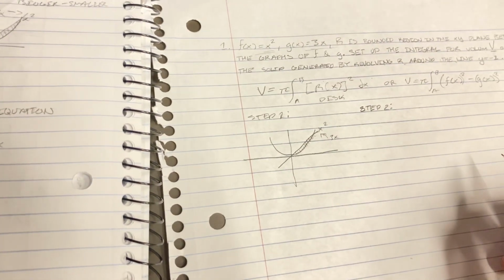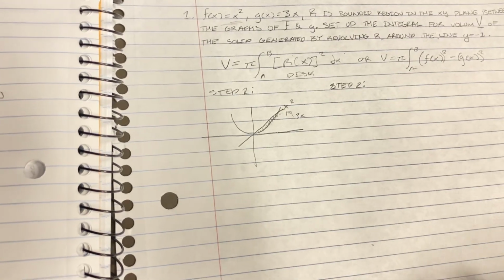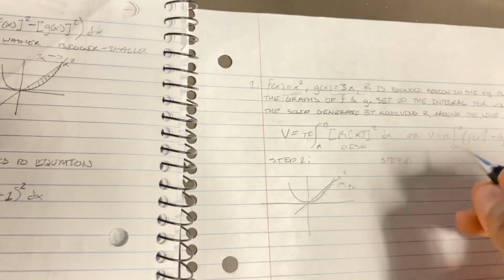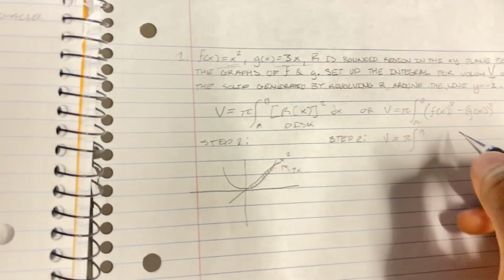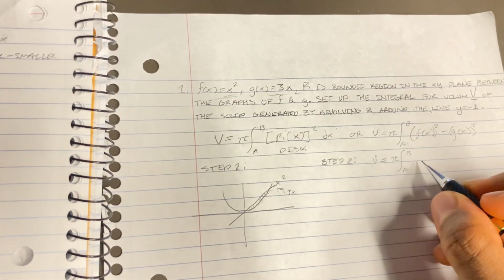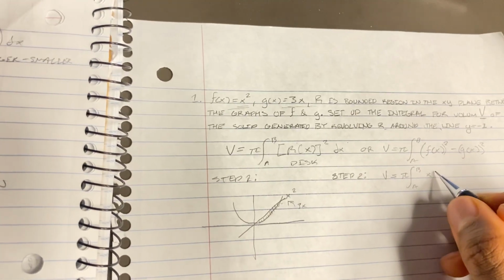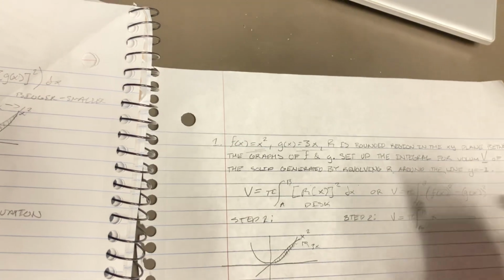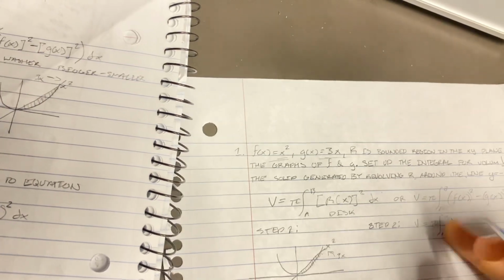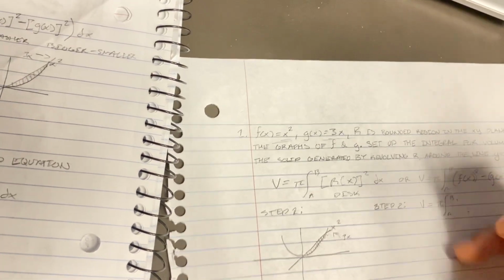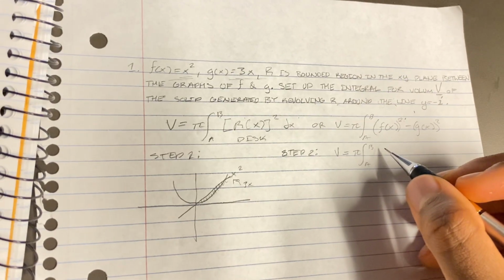Step two is, now that you've got them, you're going to place them into the formula as was done earlier. So you're going to set it up like this: V equals pi times, we don't know what the bounds are yet. We're going to find those, but we're just going to slowly chip away at this formula. f of x is x squared, but it's the bigger one minus the smaller one.